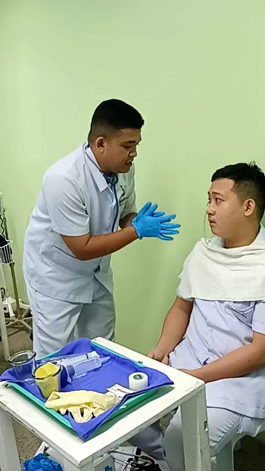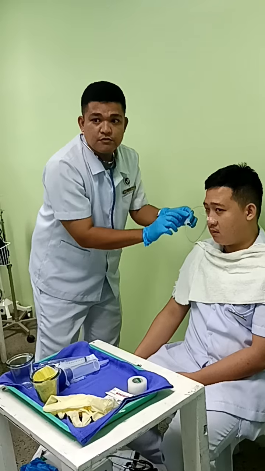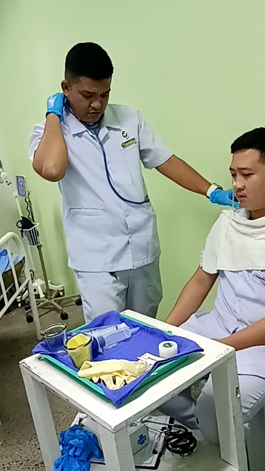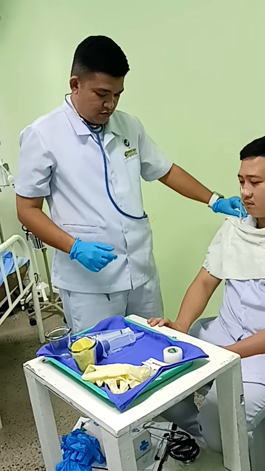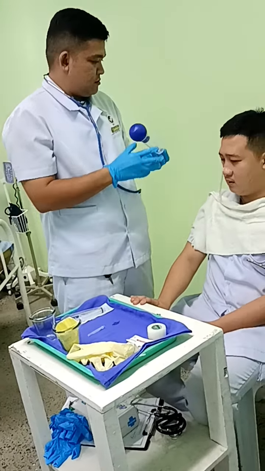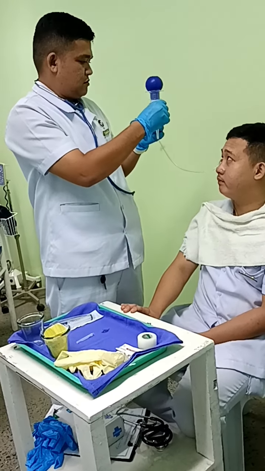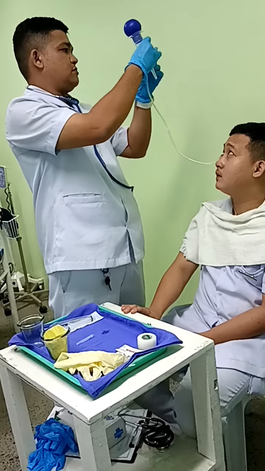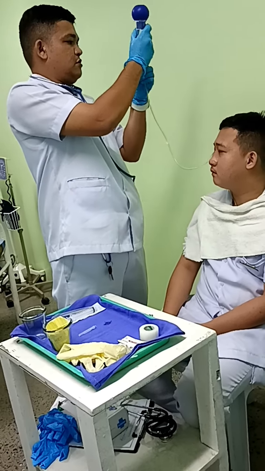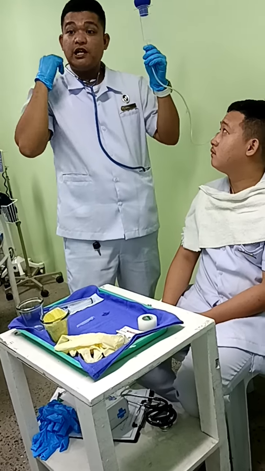So check the tube placement, check for any residues. If there is any residue present, we have to irrigate it with water.